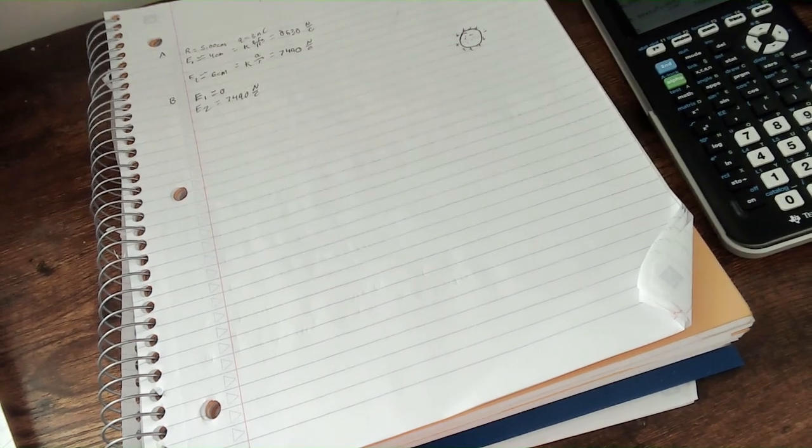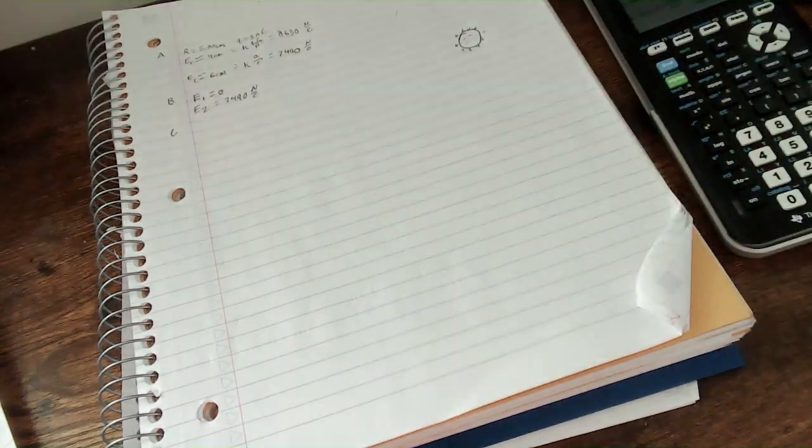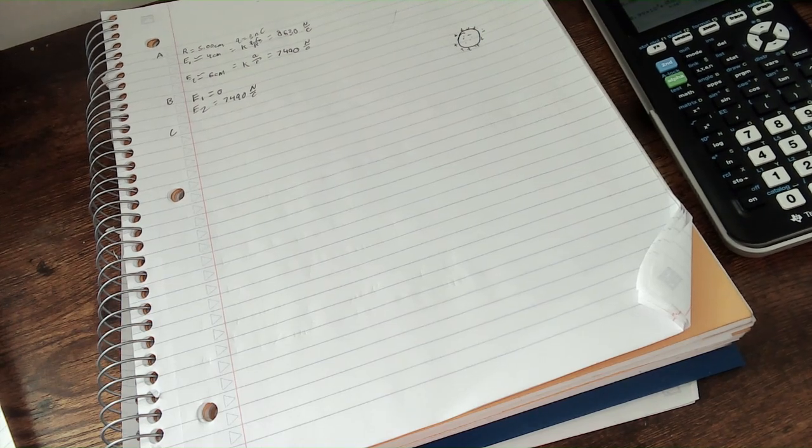All right. Next up is part C. Part C asks, you place a point charge of -4 nanocoulombs a distance of 9 centimeters from an infinitely long, thin wire that has a linear charge density of 3 times 10 to the negative 9 coulombs per meter.